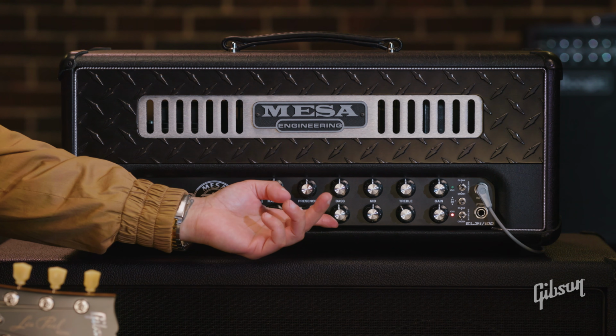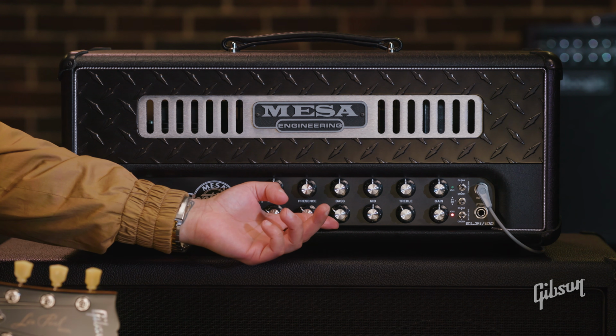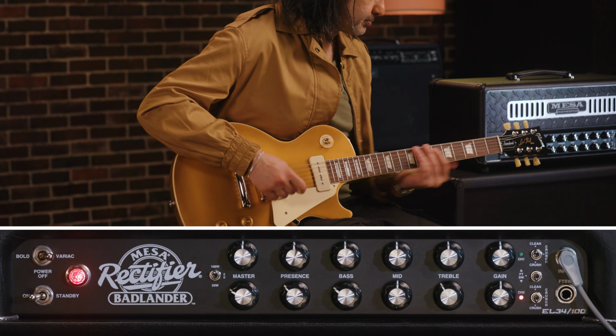Let's tighten up that low end. Something about high gain stuff is it's perceived that there's a lot of low end needed, but it's actually the opposite. You've got to keep that stuff tight so that it fits into a mix really well as well, and for you chuggers out there. Okay, so check it out.